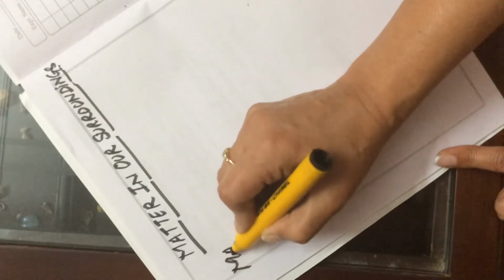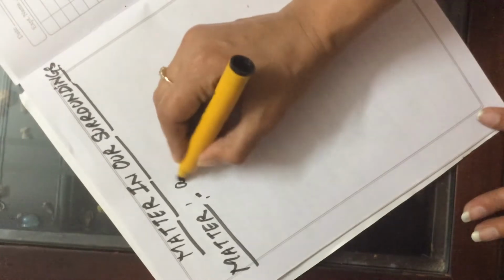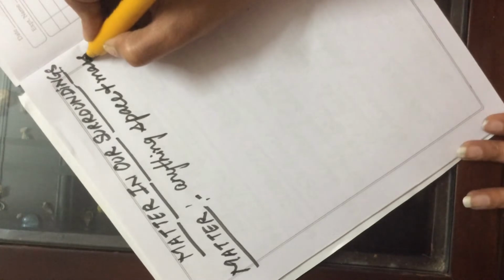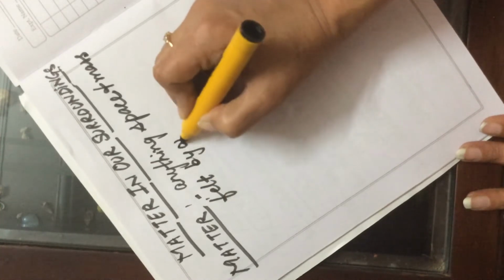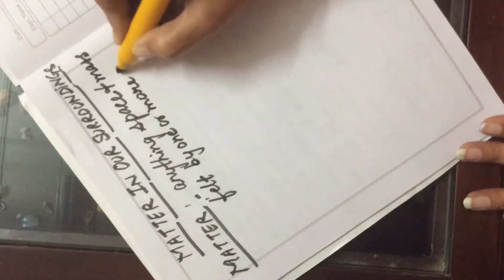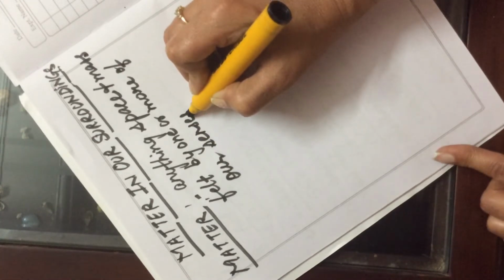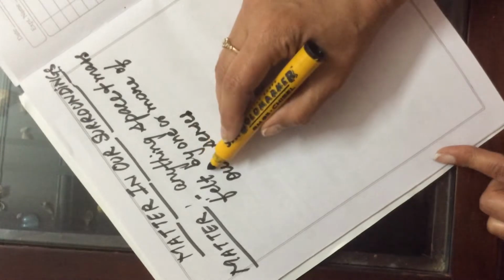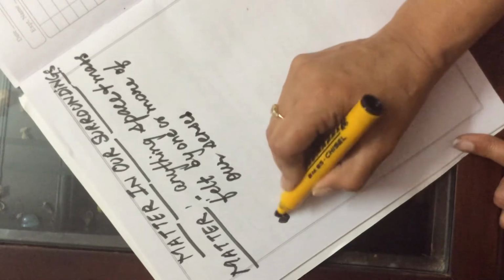First of all, we should know what is matter. Matter is anything that occupies space and has a mass. And one more thing is required here, that it can be felt by one or more of our senses. So anything that occupies space, has mass, and can be felt by our senses is known as matter.